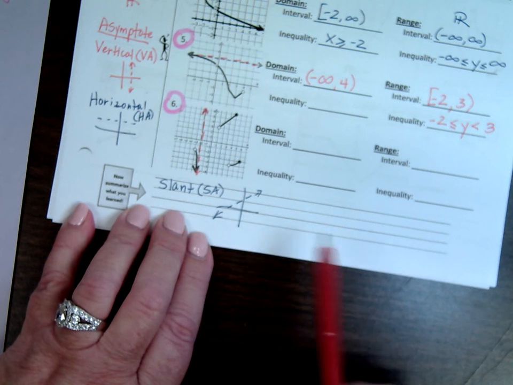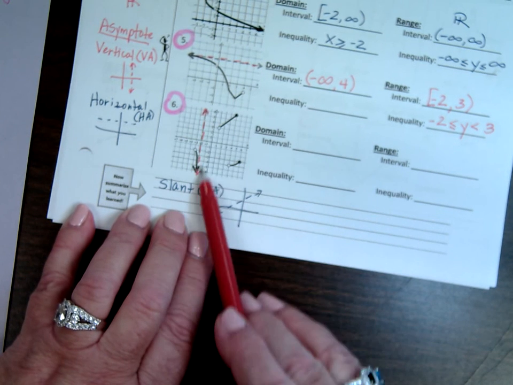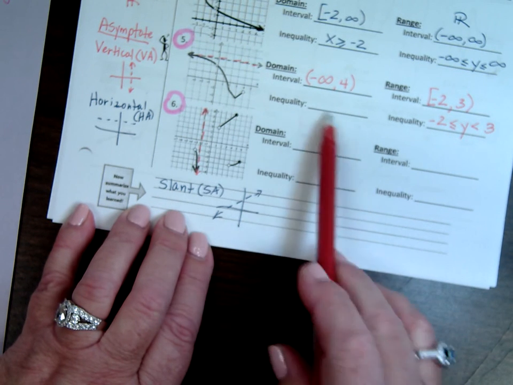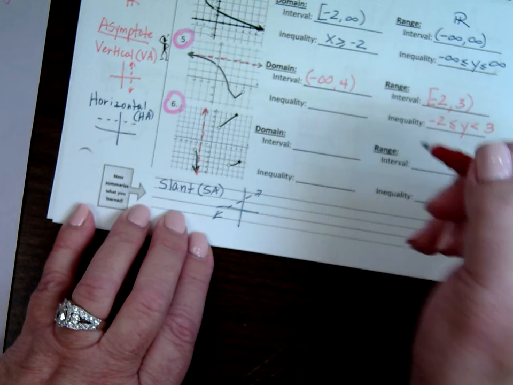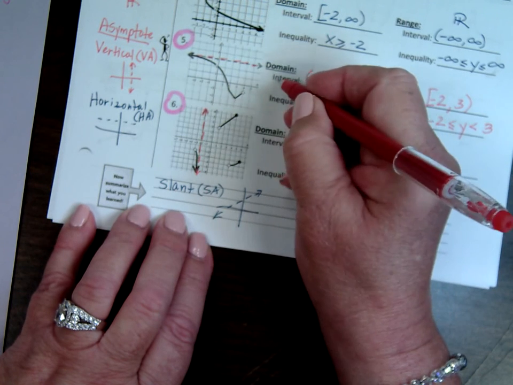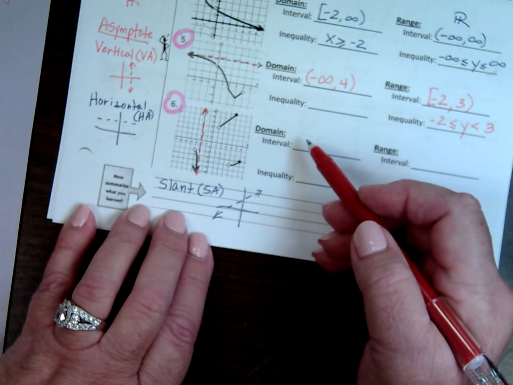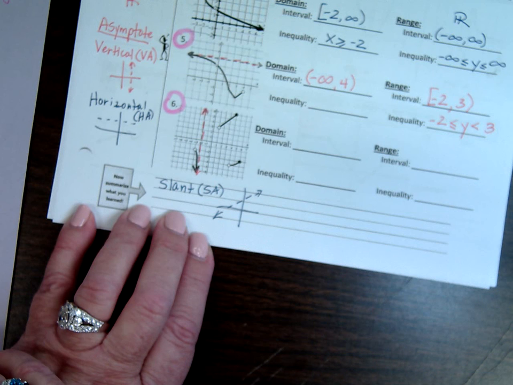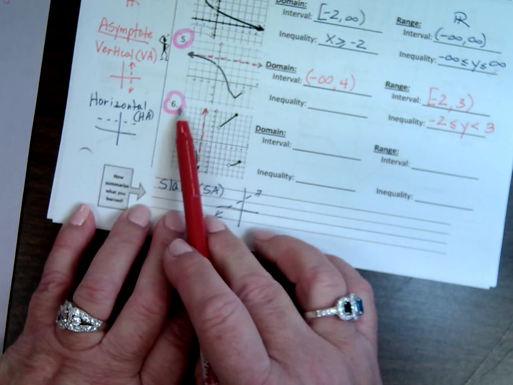Number 6, this guy has a vertical asymptote. Yes, I know I didn't fill in this inequality. I'm really more concerned about the interval notation than the inequality notation. So as you're doing the practice problems, I'm all right if you just do the interval notation and skip the inequality part, okay? All right, so number 6, domain, furthest point to the left.